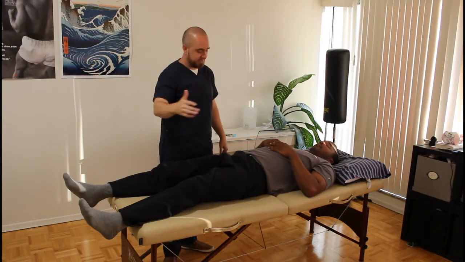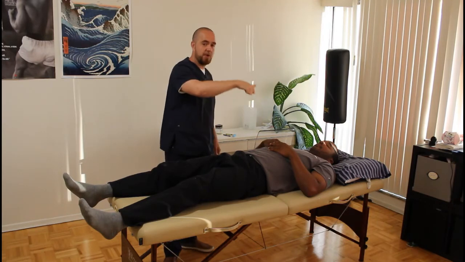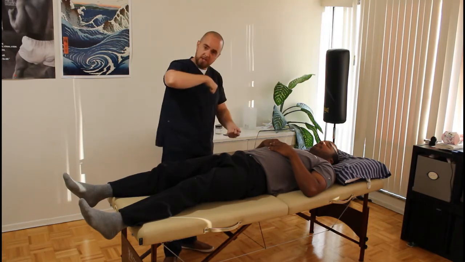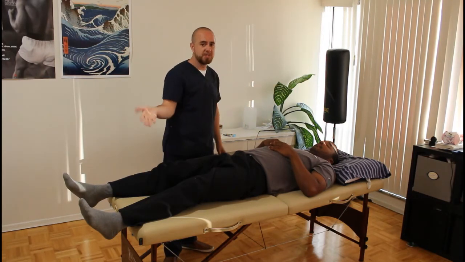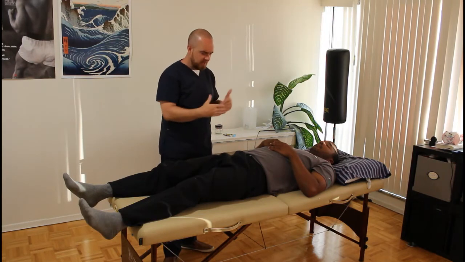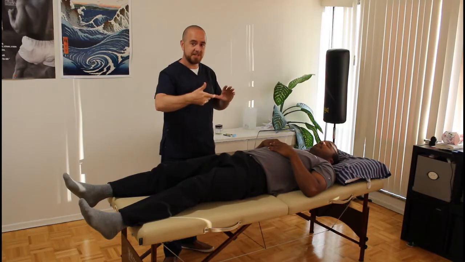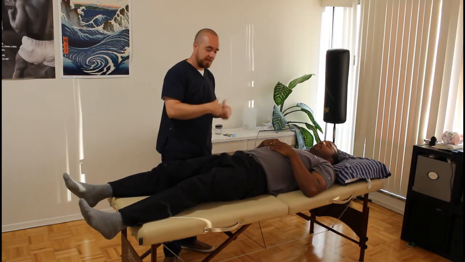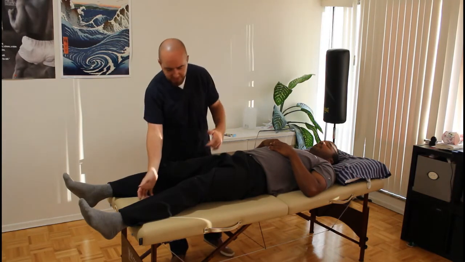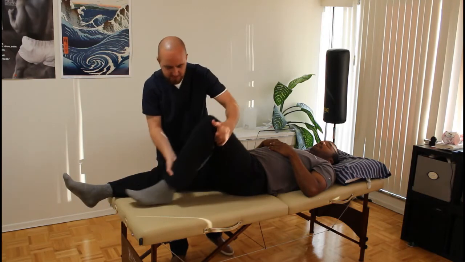Okay? So say something such as attempting to create rotation generally of the pelvis in a supine position, which isn't ideal because the table gets in the way. So ideally this would be more advantageous in a seated position or in a lateral position, but we can do something such as this. Okay?